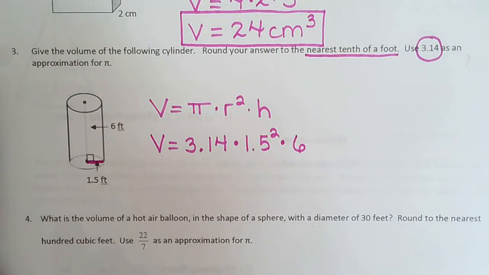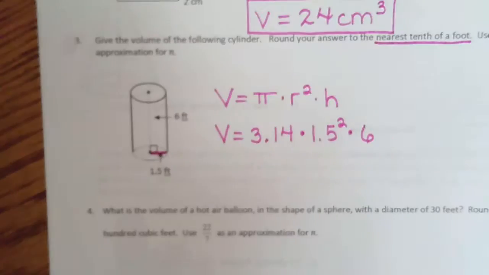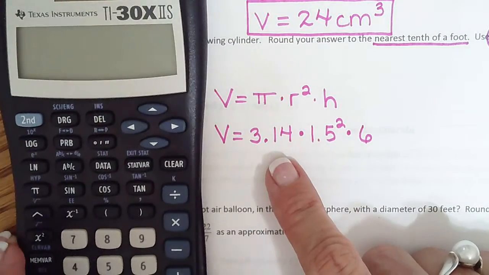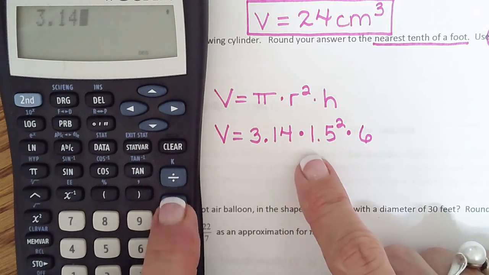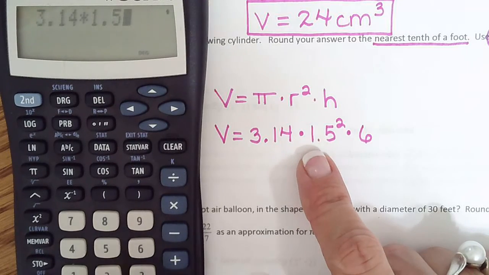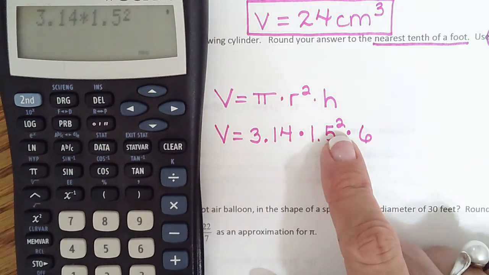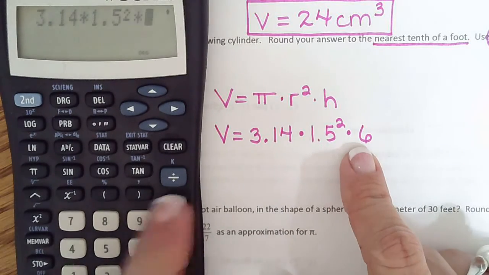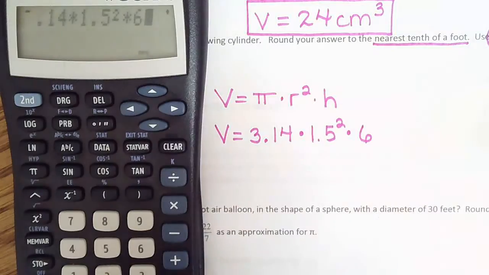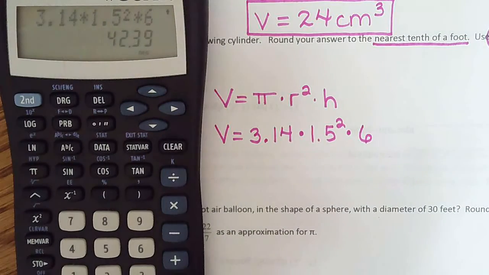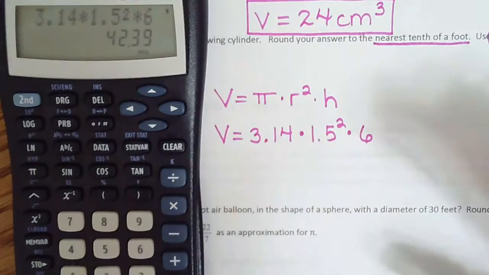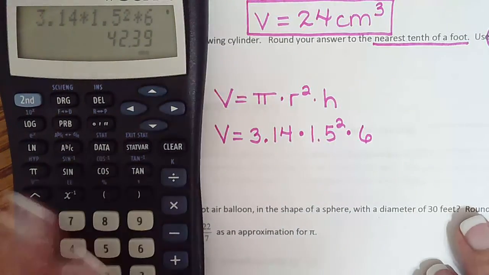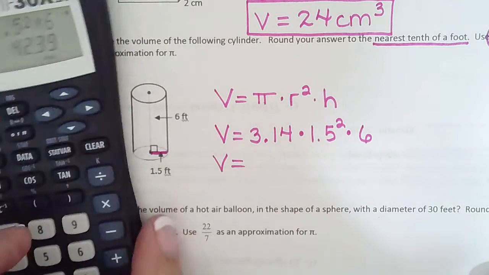So let's go ahead and do this on the calculator and practice. So type it in basically just like you see it. So we're going to do 3.14 times 1.5, and then we hit the squared button. See how it puts a little 2 there? And then times 6. We don't have to do each piece. We can just type it in one big step, hit enter at the end. And the reason we can do that is because the calculator's programmed with the order of operations. So it knows to do exponents first and then multiply left to right. So you can just plug something in and it performs the order of operations on it. So this is V equals 42.39.